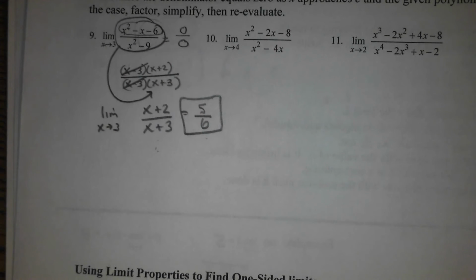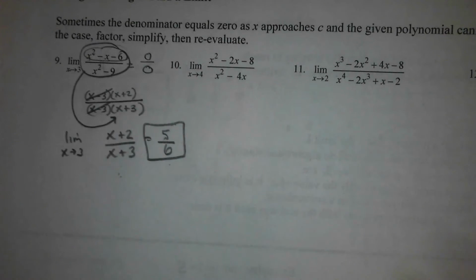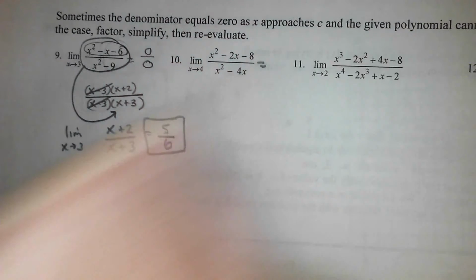Does not exist. So if things cancel and you still get something like 5 over 0 after the fact, then your limit doesn't exist. That's not a hole. That's probably an asymptote. Faith? Nope. You only need to manipulate stuff if you get 0 over 0. Good question.